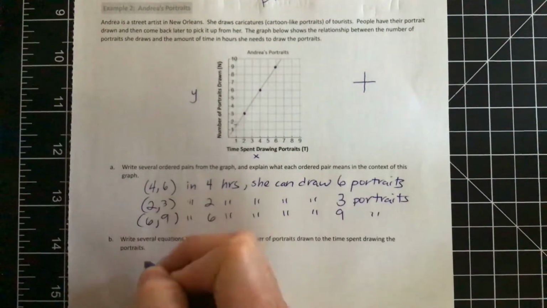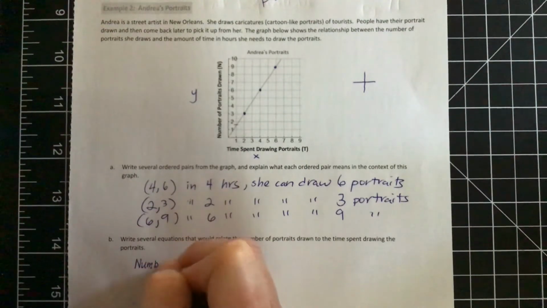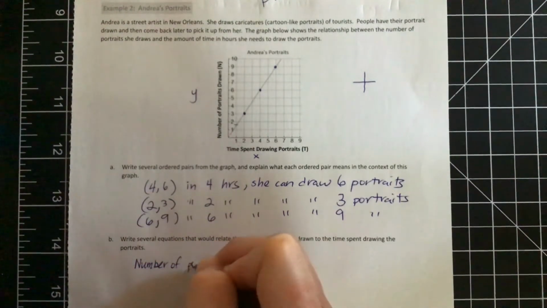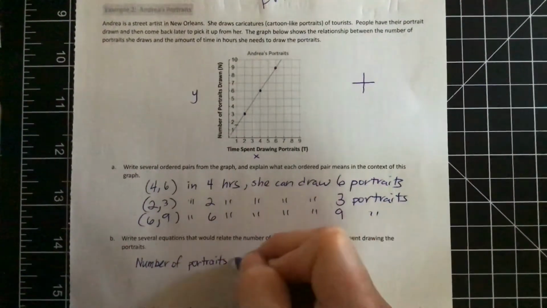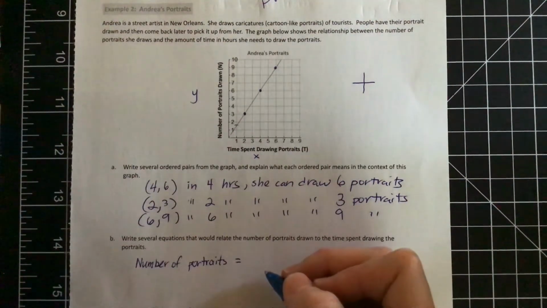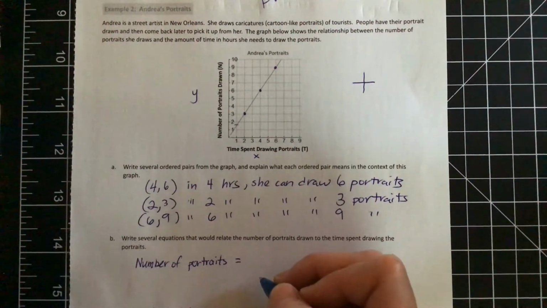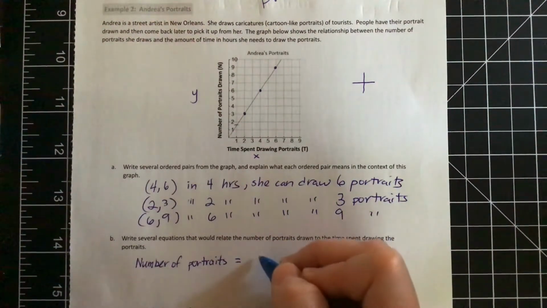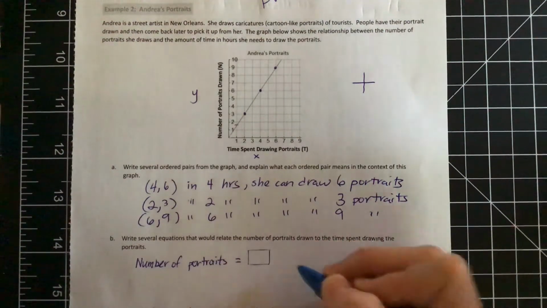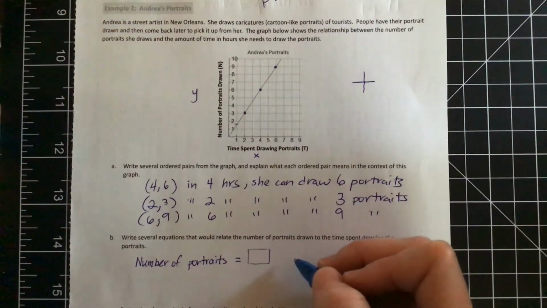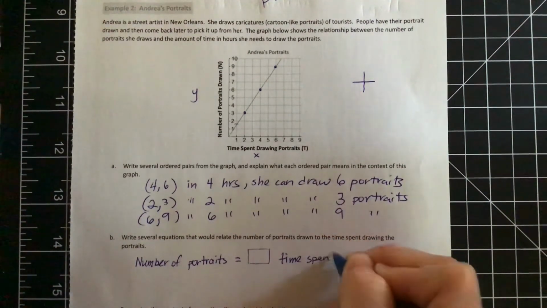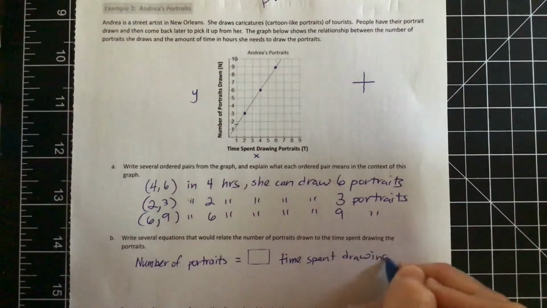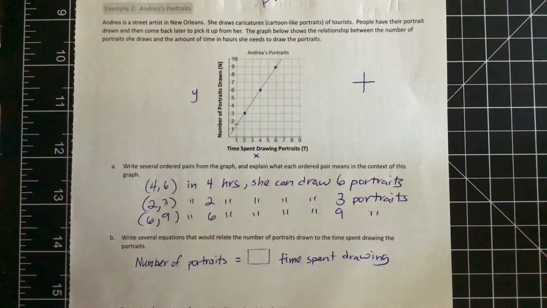The number of portraits drawn is going to equal some number times the time spent drawing. I know this is not an equation yet, but I want you to see it before I start writing equations.